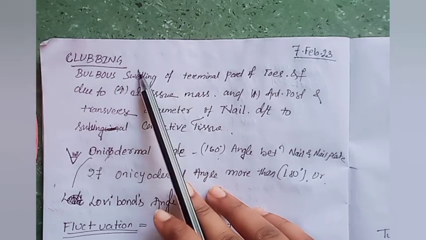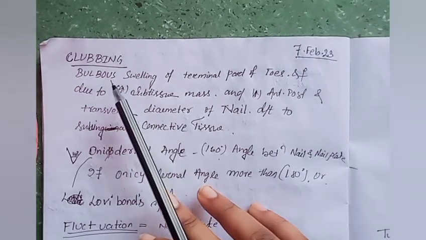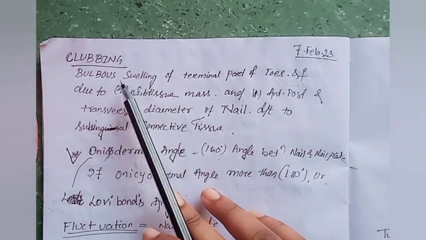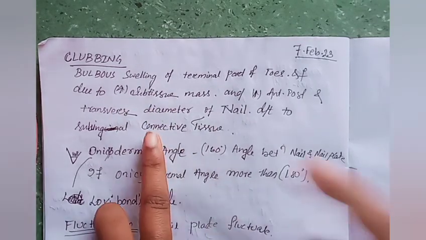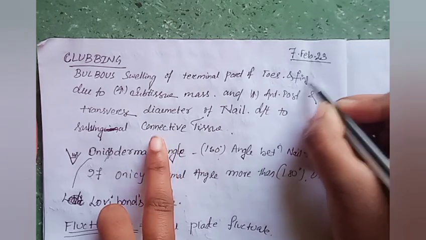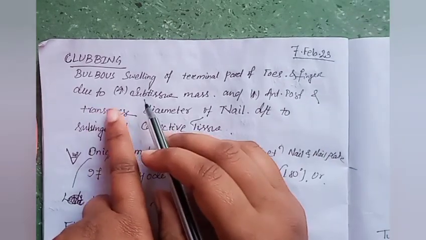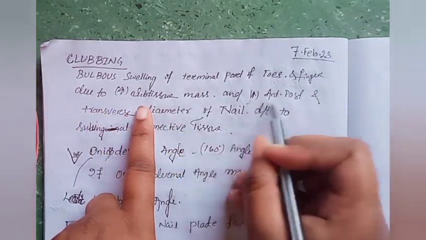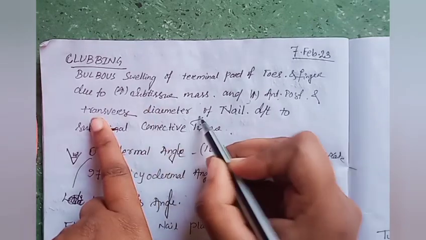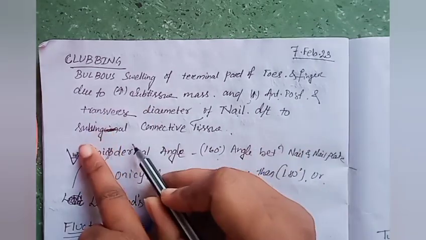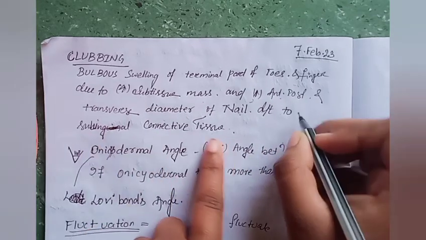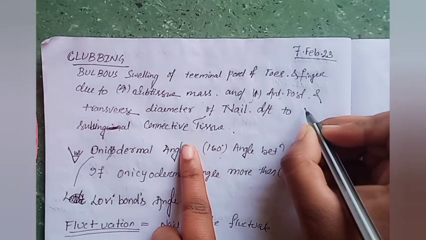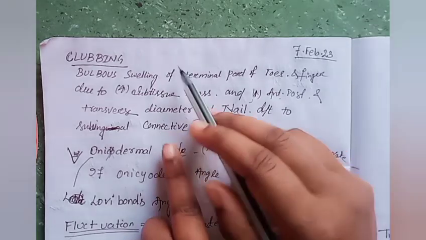Clubbing. Its definition is a bulbous swelling of the terminal part of the toes and fingers, due to increased soft tissue mass and increased anterior-posterior and transverse diameter of the nail due to the subungual connective tissue. Then it is called clubbing.